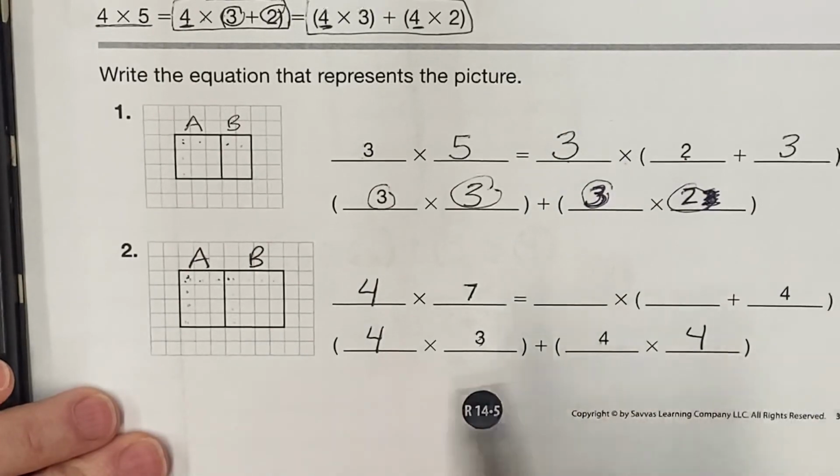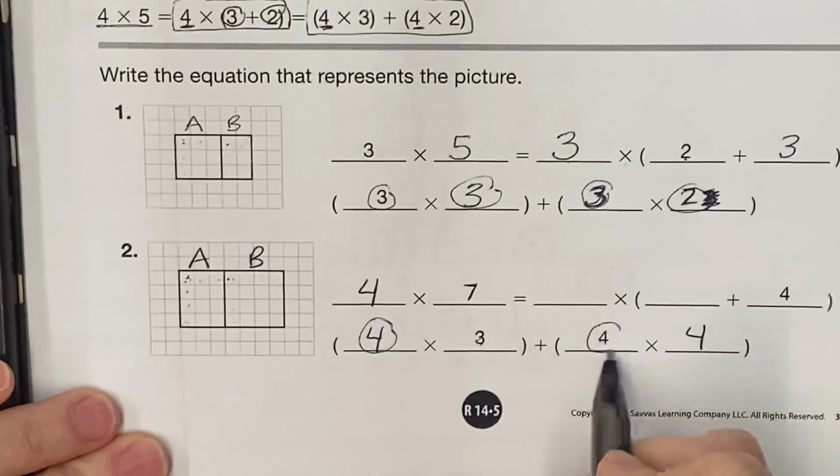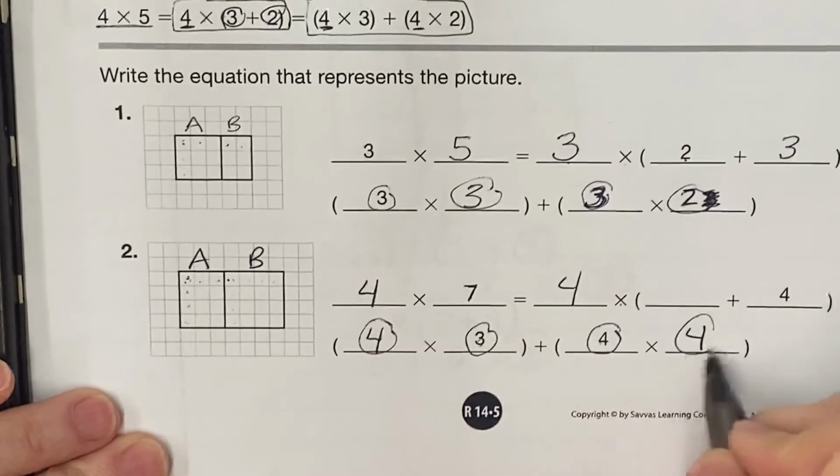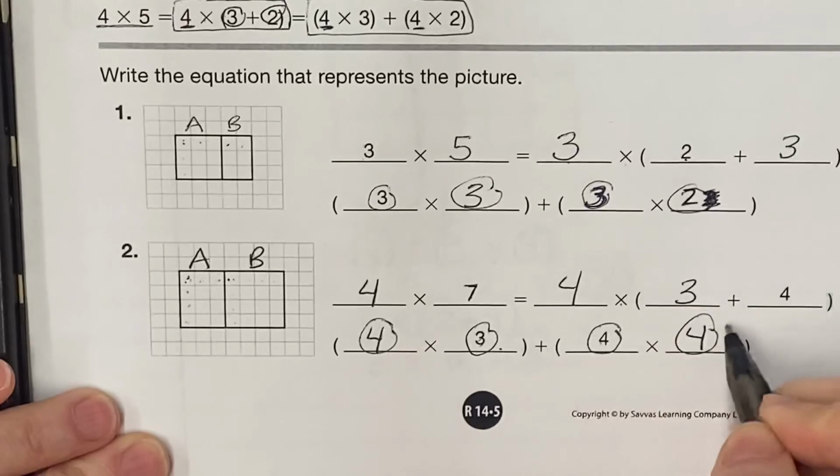Now let's go to the simplified version. We're going to write the width first and multiply it by the 2 lengths, 3 and there's your 4.